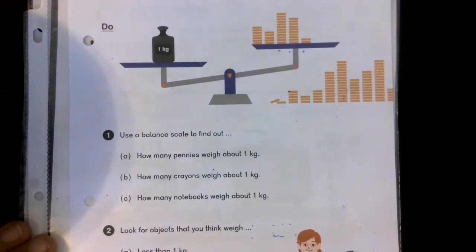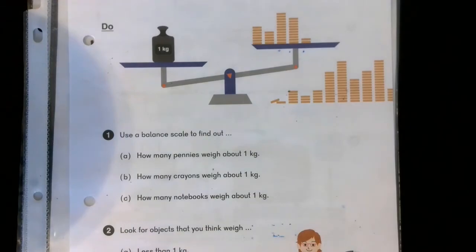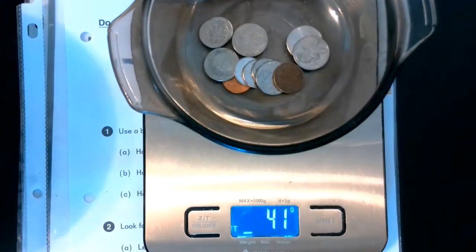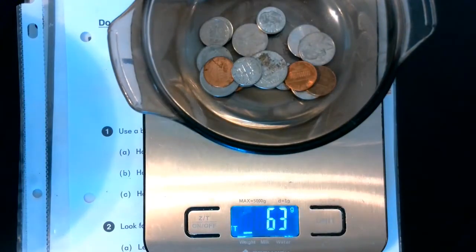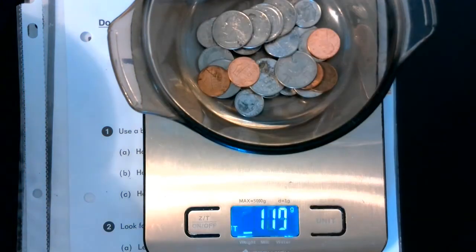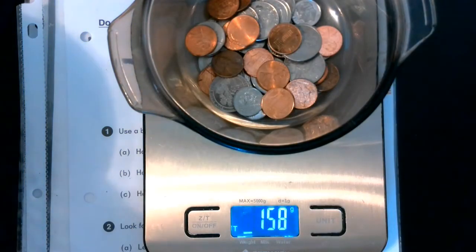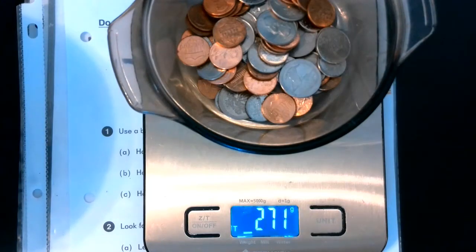Okay, to give you an idea, I'm going to pause here, put my digital scale up. Okay, so here we go. So this digital scale is in grams, and I'm going to start putting coins in. As you see, the coins in here keep going up, keep going up. So this is all my change. I'm at 270.